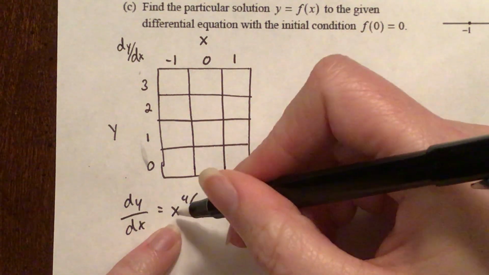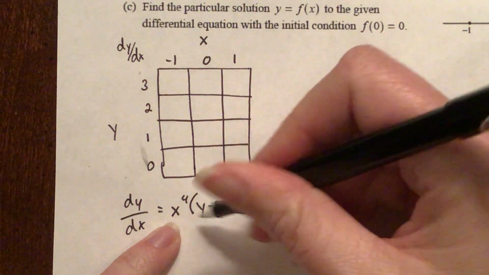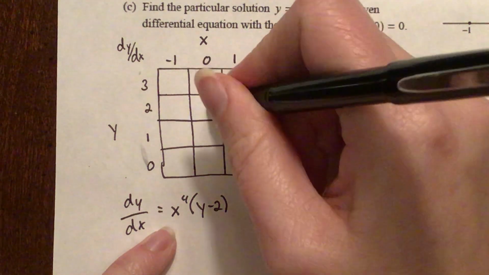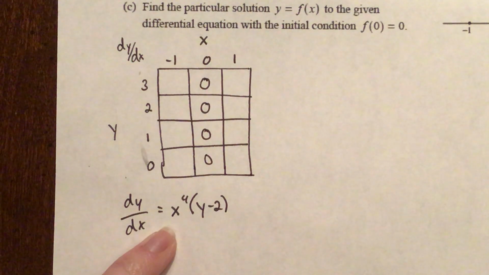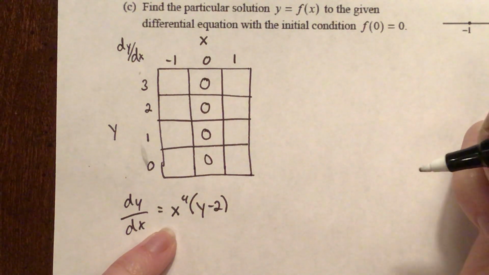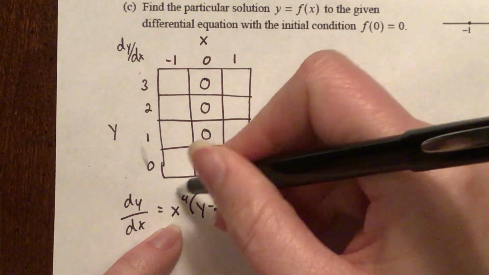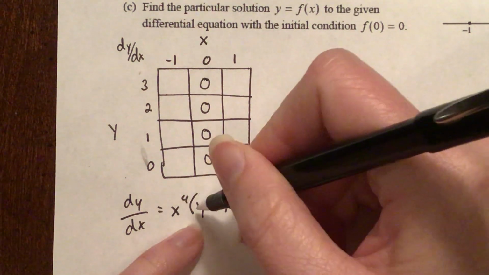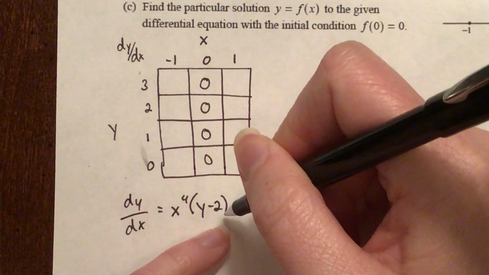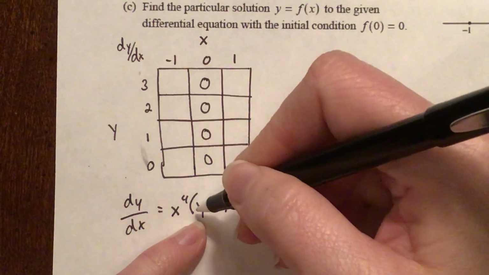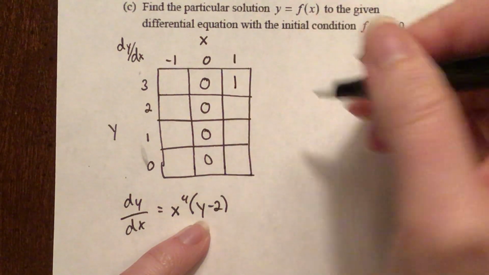Plugging in 0 for x, we get 0. It does not matter what y is if this is 0, because 0 times anything is 0. So all of your little slopes are 0. If we plug in 1 for x, this just is 1. So we're left with 1 times y minus 2, so it's just y minus 2. Okay, we're going to plug in the 3. 3 minus 2 is 1.